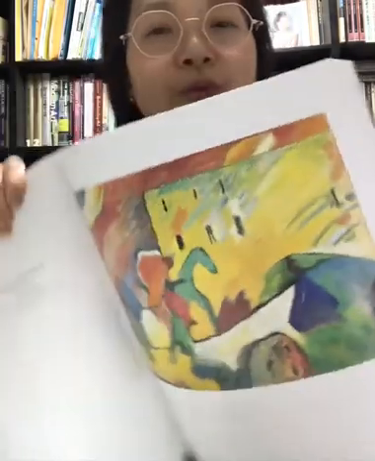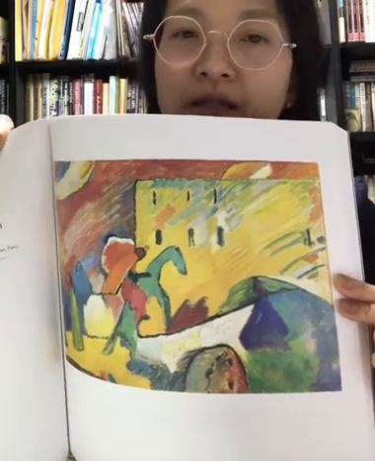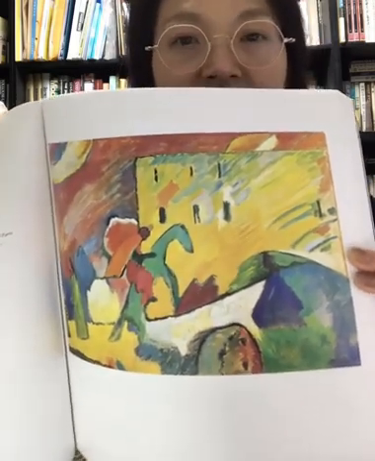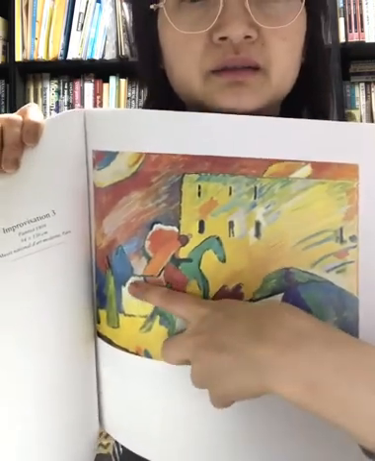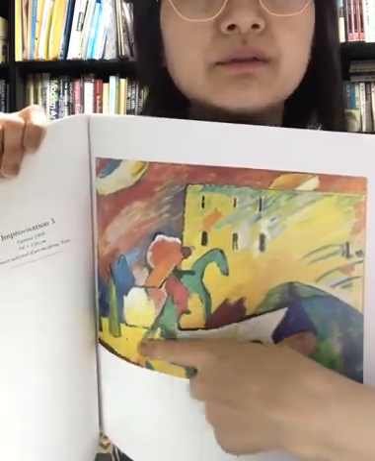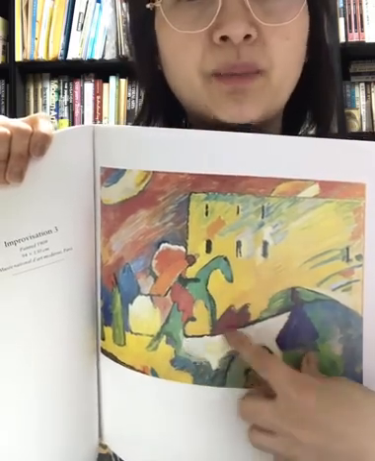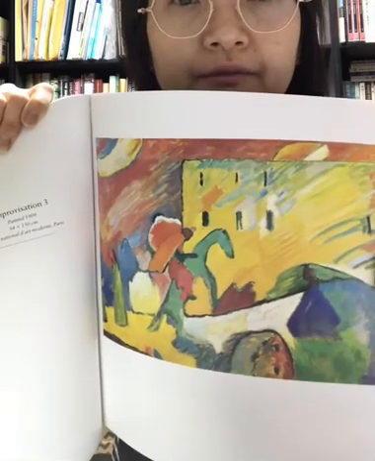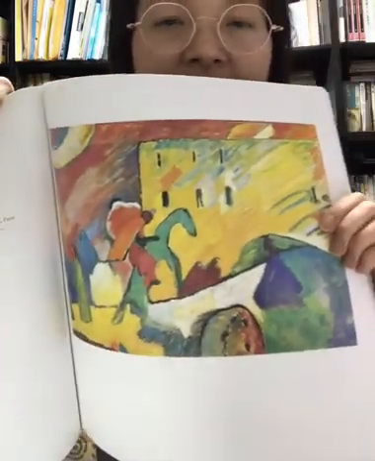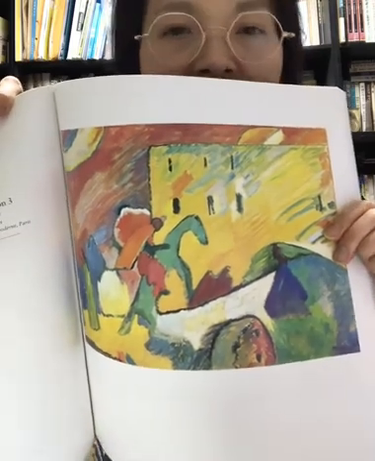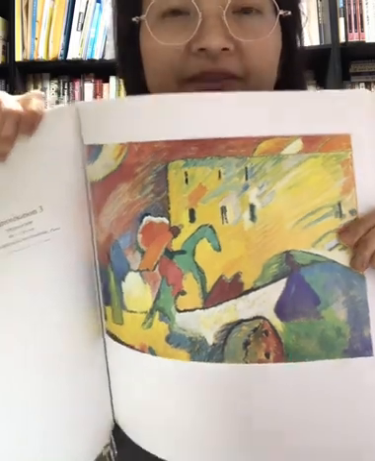Okay, this is what we call abstract expressionism. It seems like a landscape from a distance. But as you see more details, you don't even recognize what exactly the shapes or forms are here. But definitely we see that this is some kind of field out there, some kind of landscape. I kind of see it.